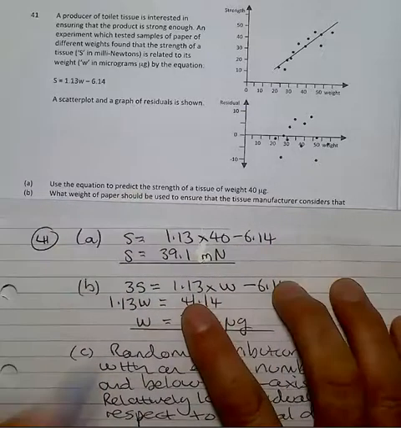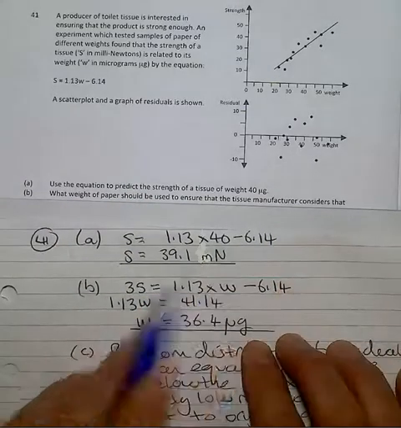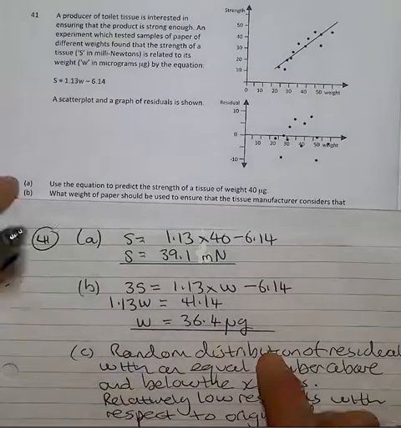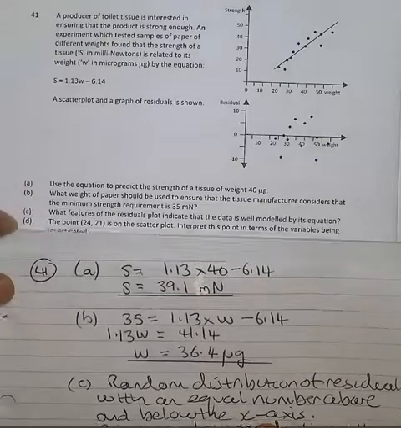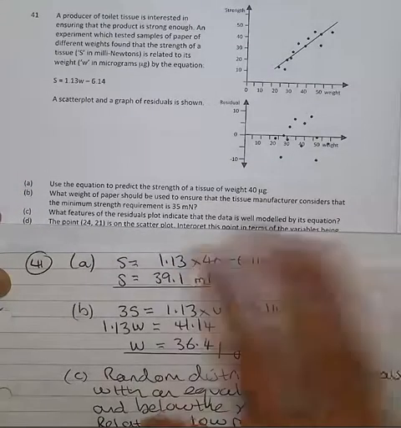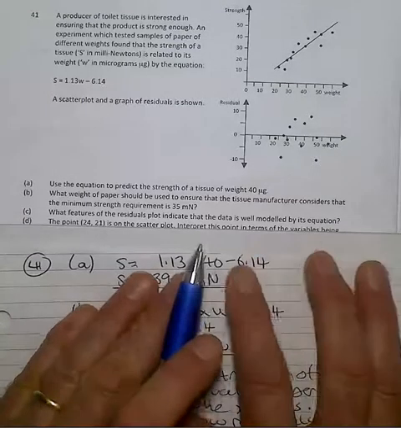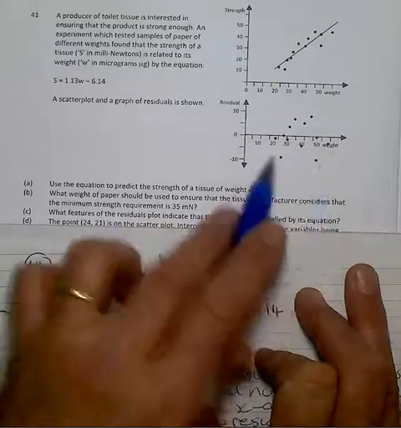So here, plugging and substituting, 39.1 millinewtons, I think that's the unit, and the weight there, micrograms, in the next business. Now, what you want from a well-modelled equation that you found is a residuals plot that has an even distribution of points above and below.